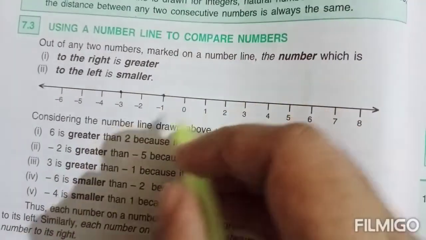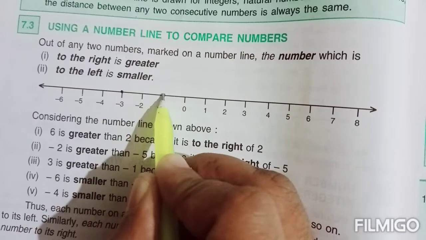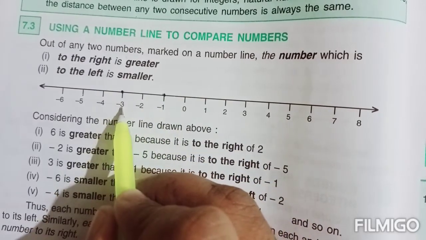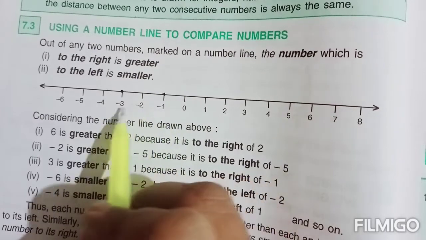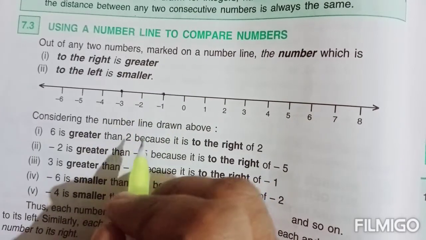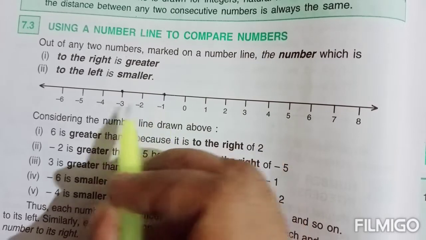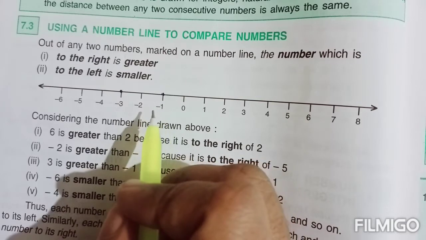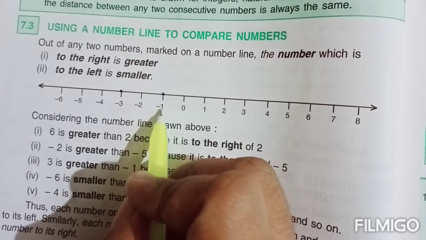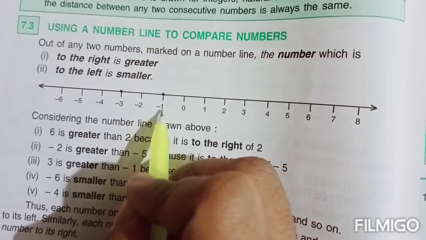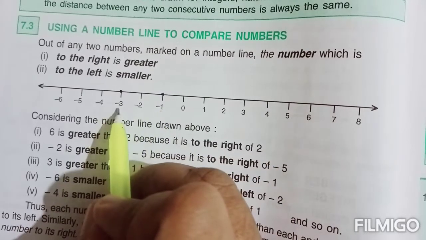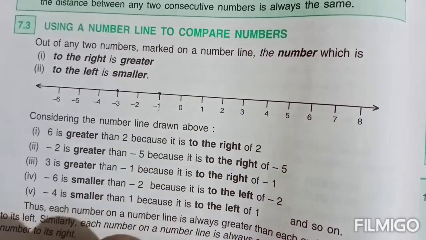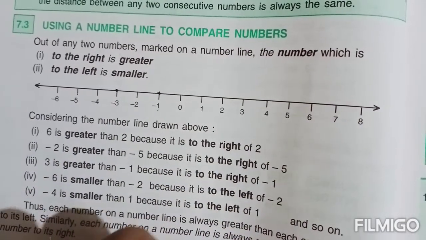Let us take two numbers on the number line, -3 and -1. You can see which number lies on the right side. -1 is on the right side and -3 is on the left side. So which one will be greater and which one smaller? The number on the right is greater. -1 is greater and -3 is smaller. In this way we can compare any two numbers using a number line.